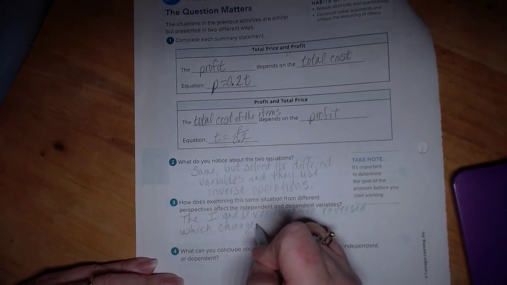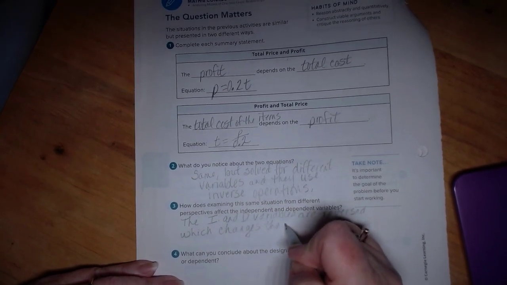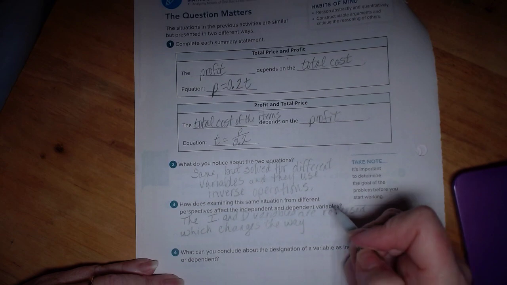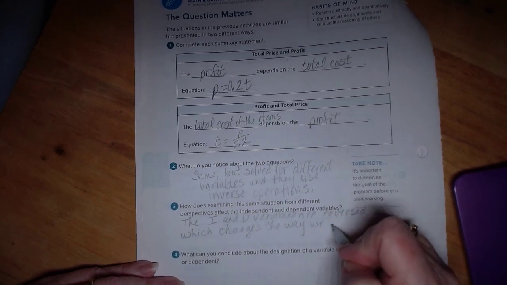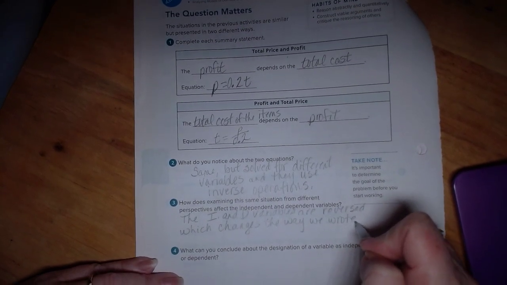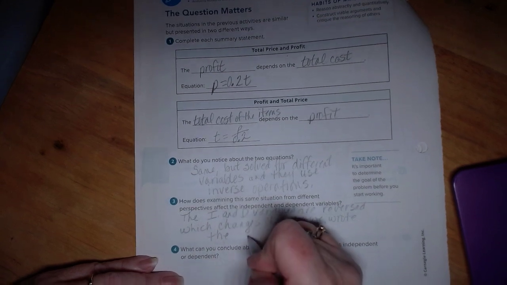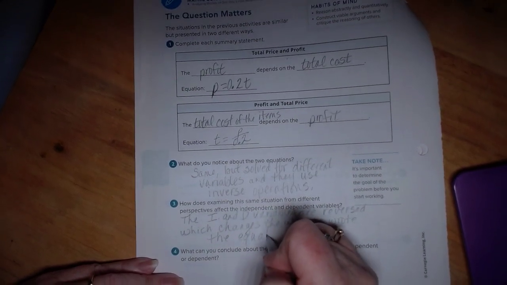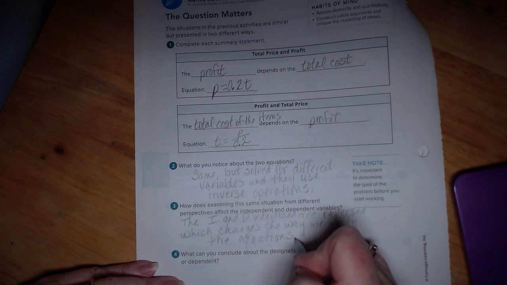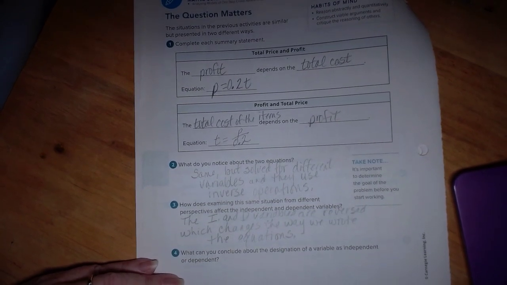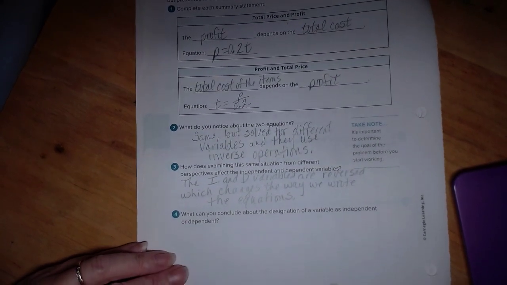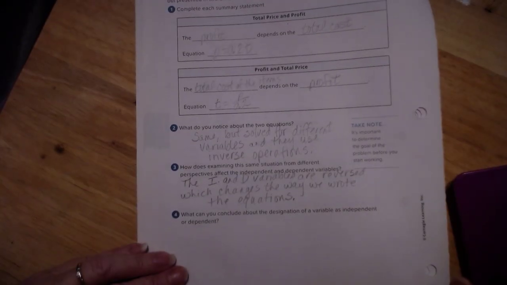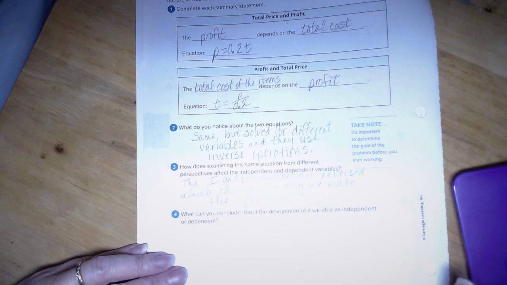Which changes the way we wrote the equations. Again, you can pause this anytime you need so that you can get something written. I'm going to keep writing.